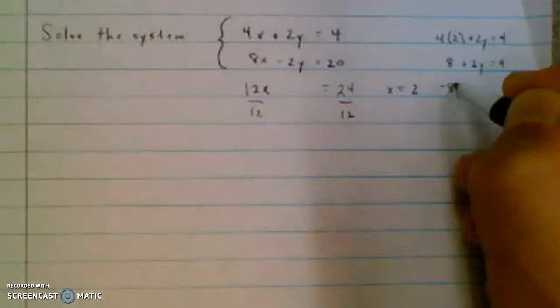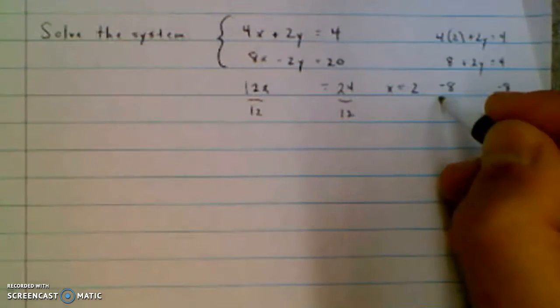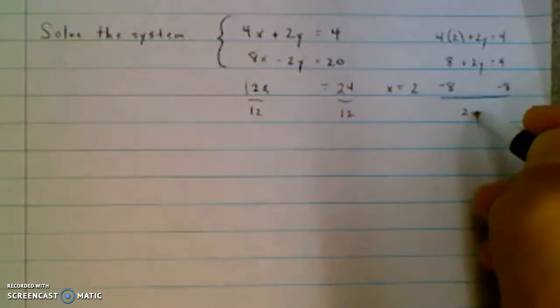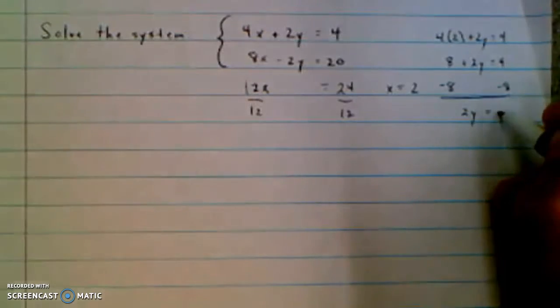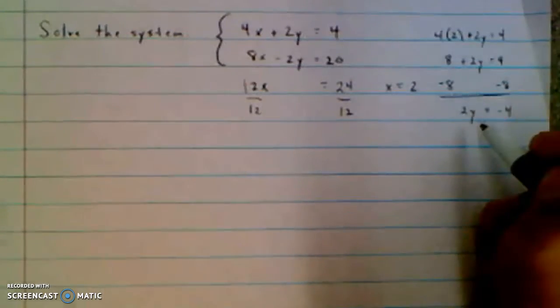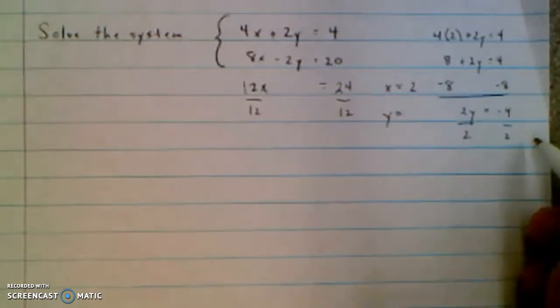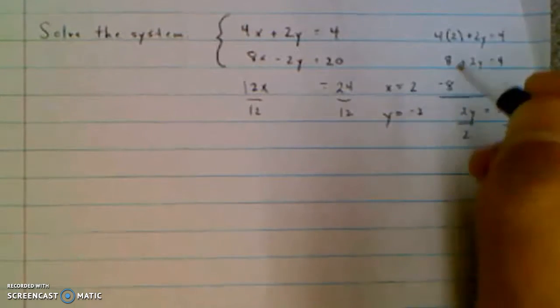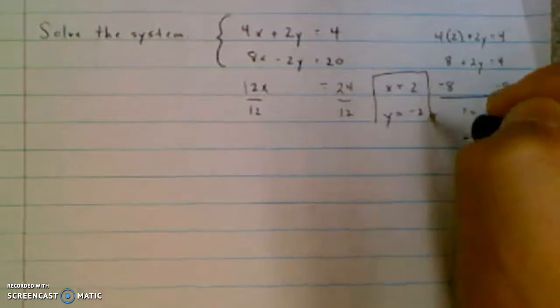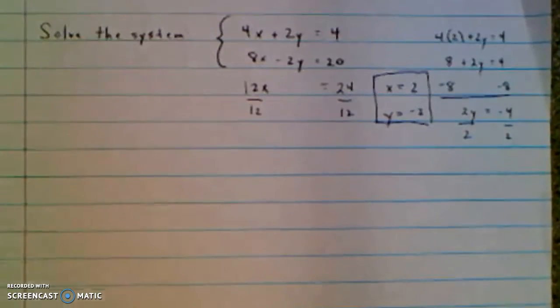Subtract 8 from both sides of the equation. 2y equals negative 4. 4 plus negative 8 is negative 4. Divide both sides by 2. And y is negative 2. So, we know our solution should be 2 and negative 2.